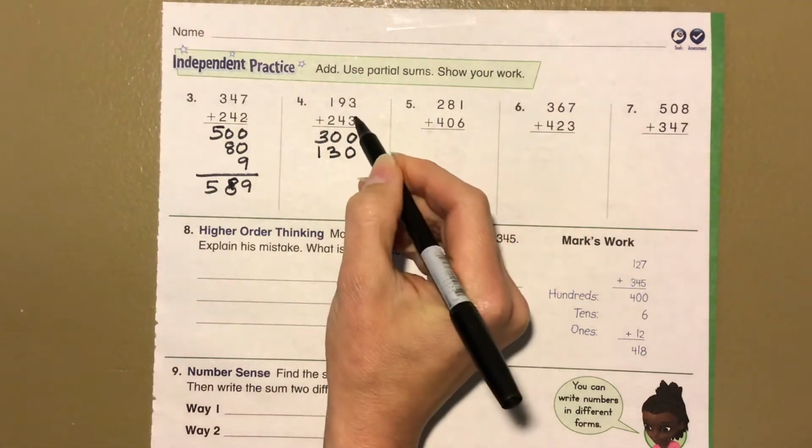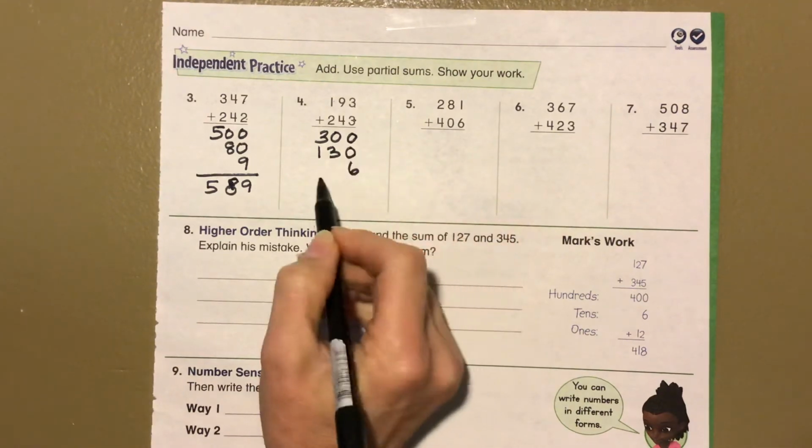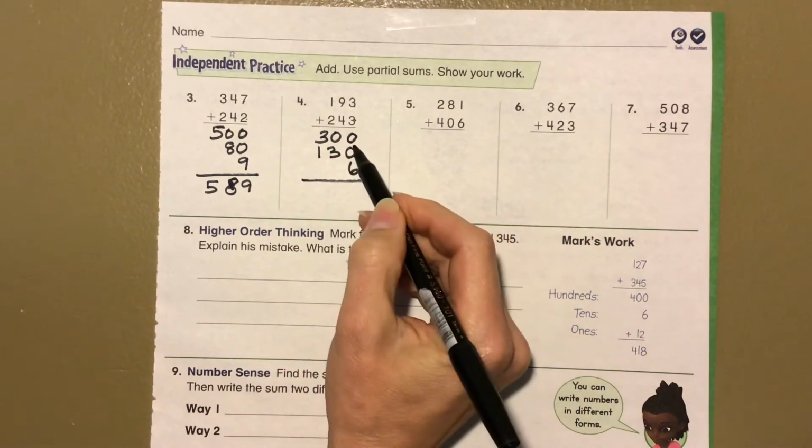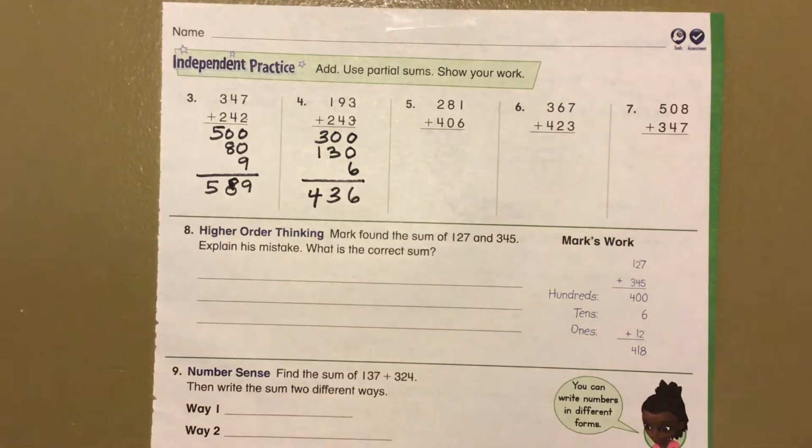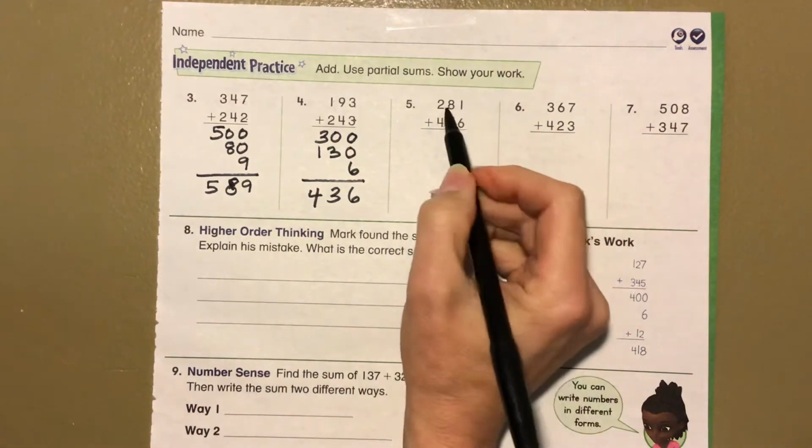Then we add our ones. 3 plus 3 is 6. And we just add it straight down. 6, 3, 4. So we get a sum of 436. And we're going to do our partial sums again.